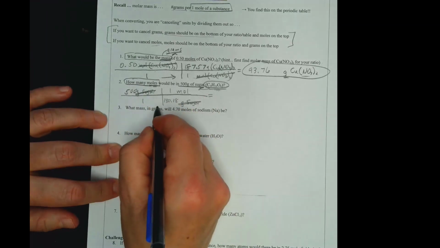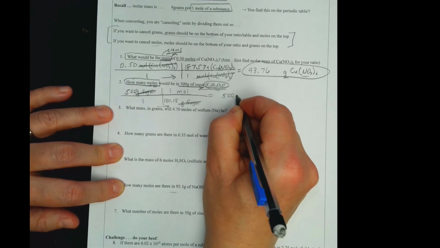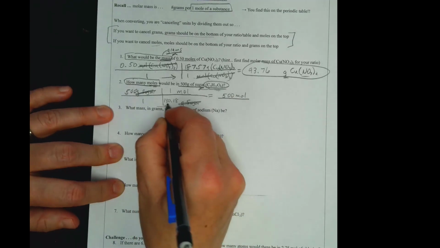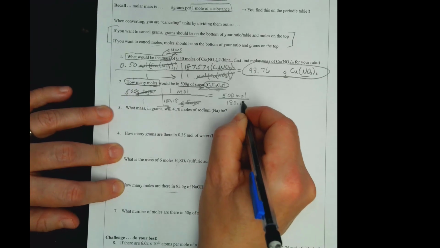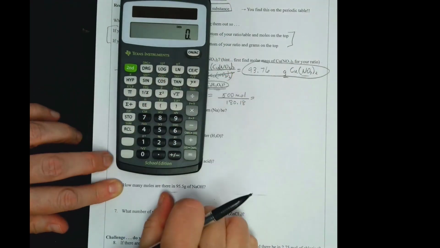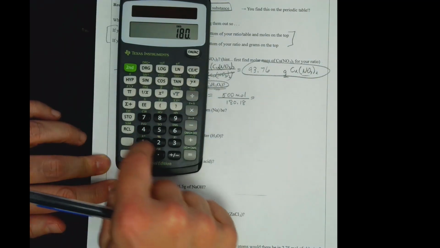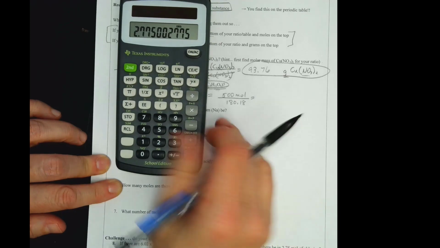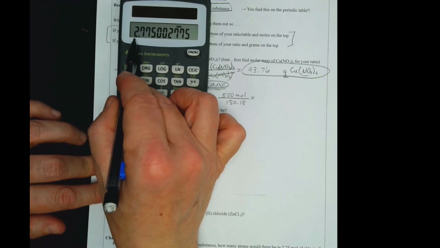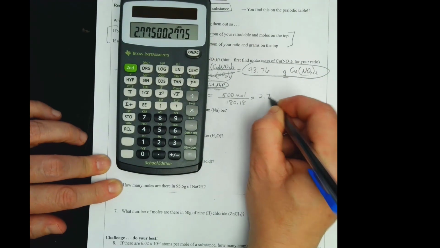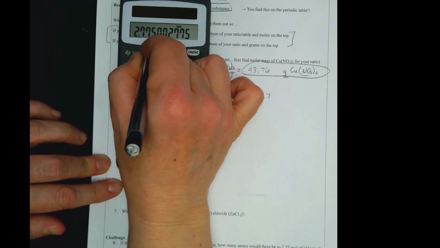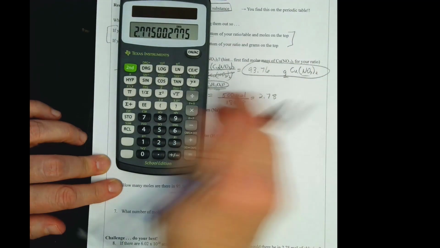And I'm going to go ahead and multiply from left to right. So I've got 500 moles over 180.18. And if I do the math on that, let's go ahead and bust out our handy calculator here. I've got 500 divided by 180.18 equals, and I'm going to take this to the nearest hundredth, which is going to give me a final answer of 2.7, and then I'm going to let this 5 move this 7 to an 8.